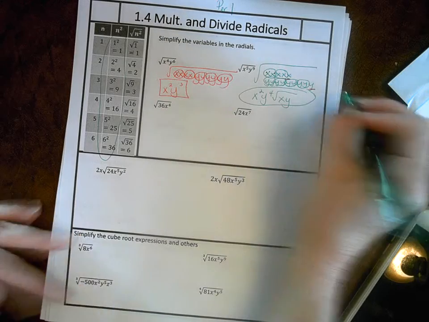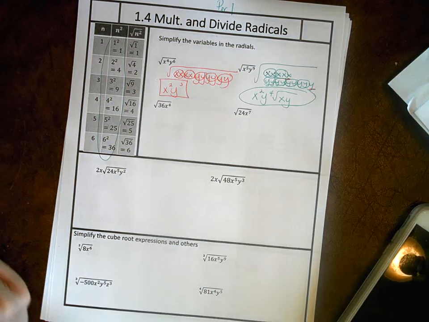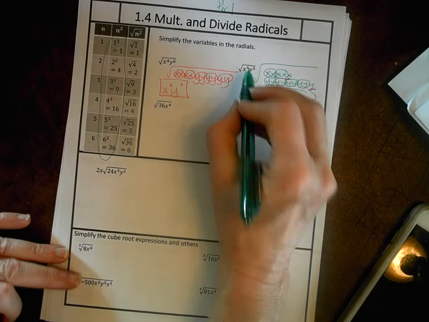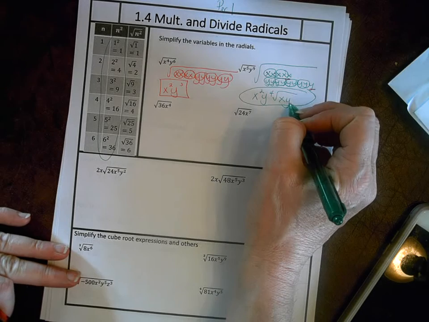So you notice that anything left over is still inside the radical. And now when we're looking inside the radical, if it's an odd number and we're taking the square root, we're going to have one left. And this is never going to be higher than a degree 1.